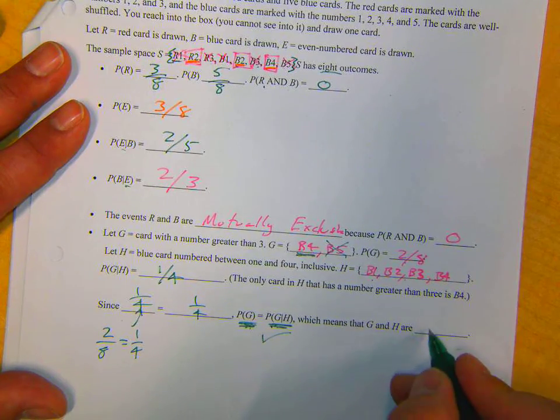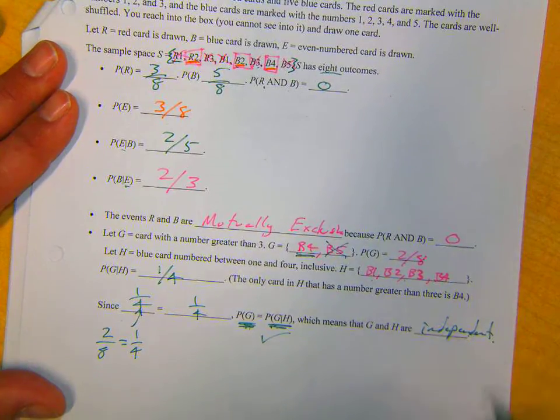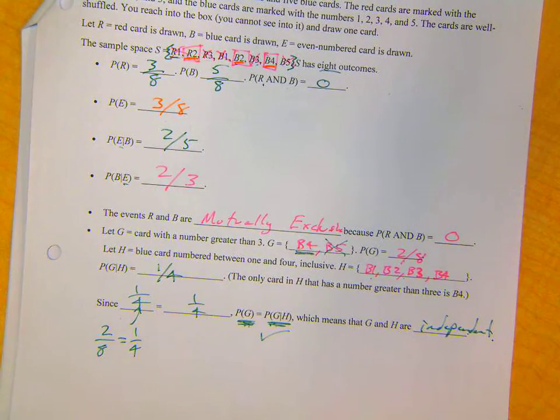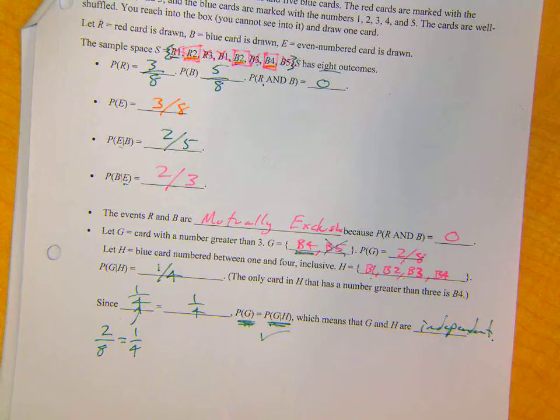That means they are independent. One is independent of the other. Knowing one happened doesn't change the probability of the other.